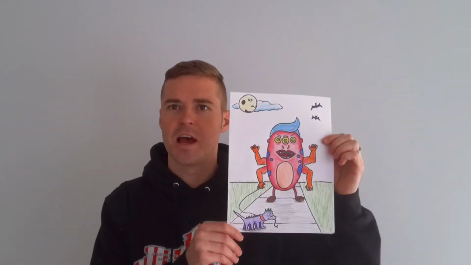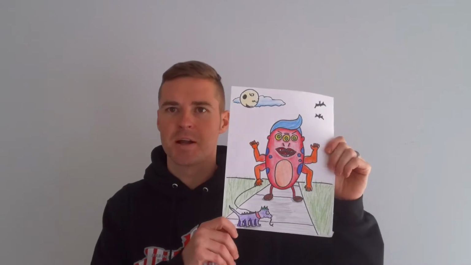So I'm going to walk you through step by step how to make your own monster creation. You can use whatever medium you want. I use pencil, Sharpie, and colored pencils, but we'll talk about that a little later in the video. So here's the monster that I created. So this is a land monster.